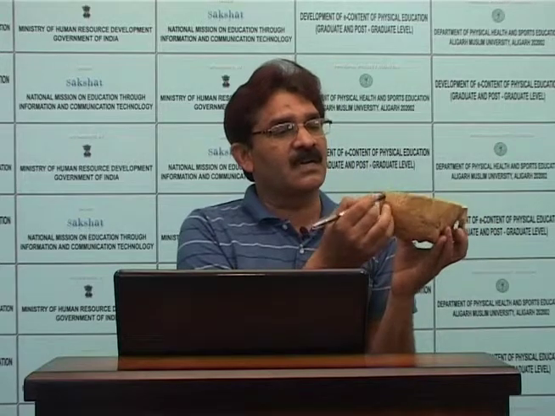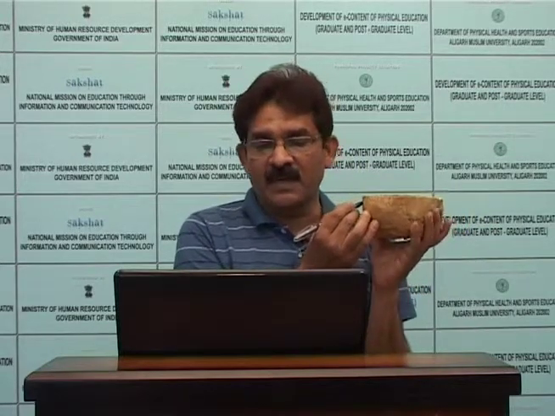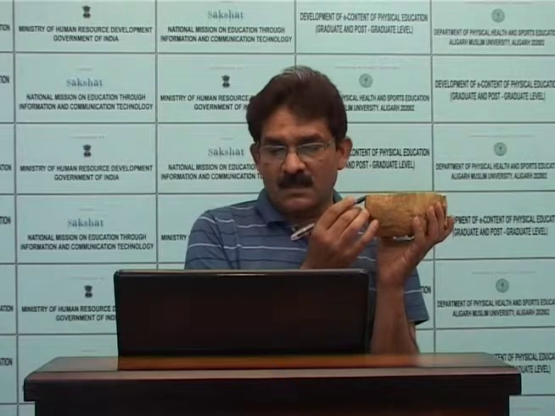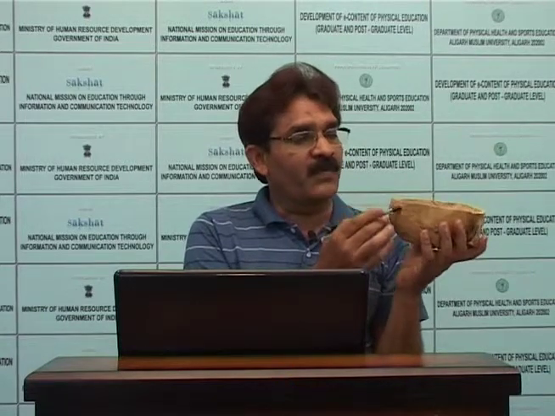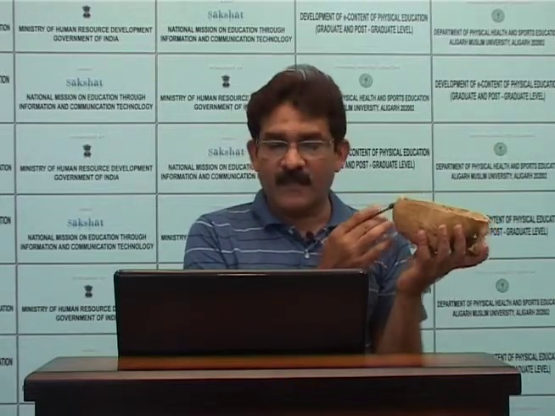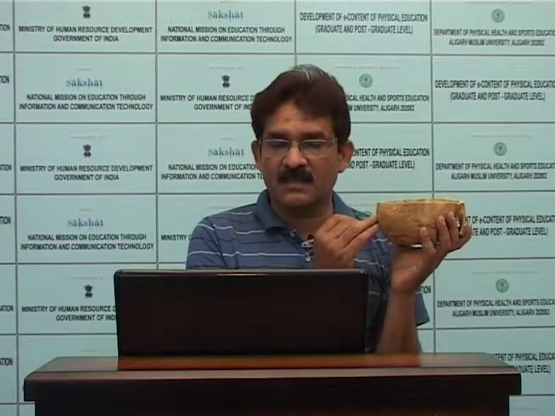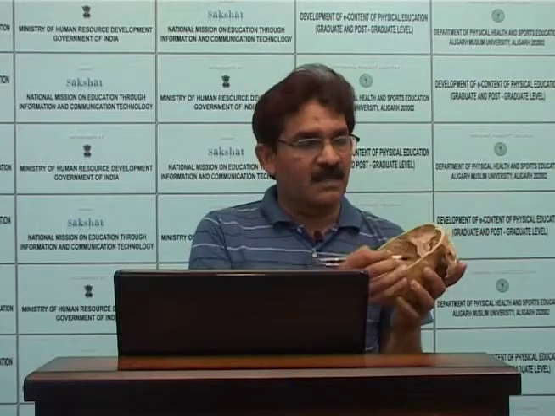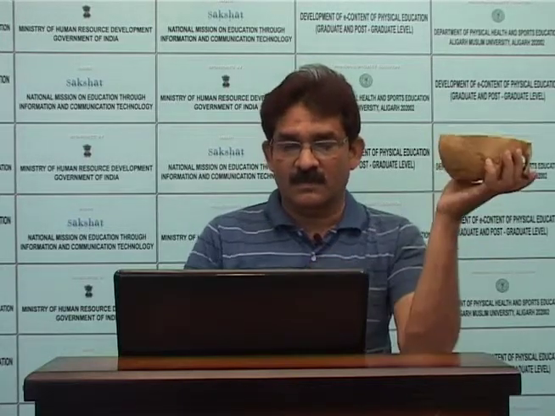Here is the lambdoid suture, named for its shape like the letter lambda. This is the lambdoid suture, and in this area the coronal suture. Pterion is the site where four cranial bones articulate, with important clinical implications.